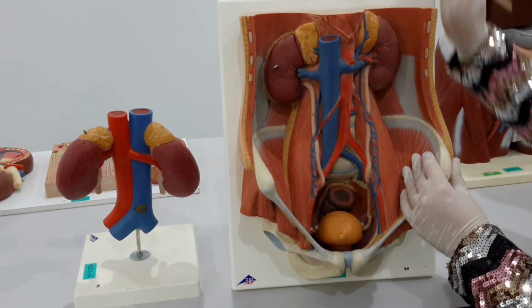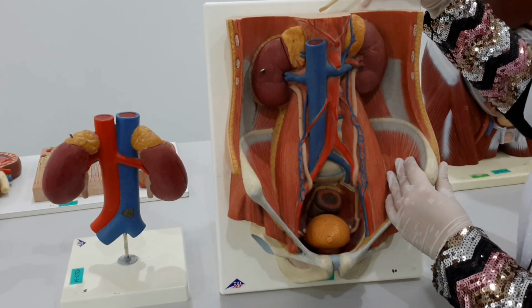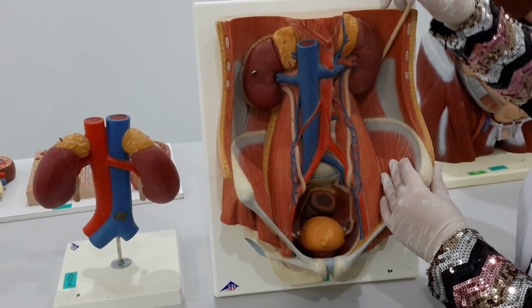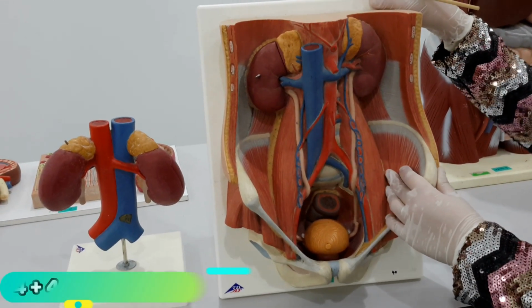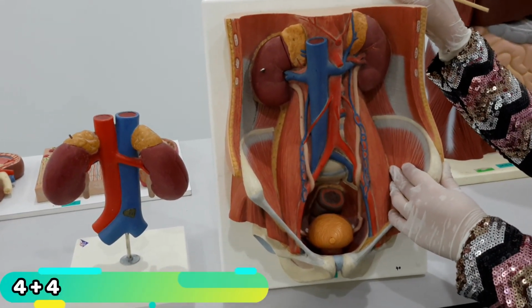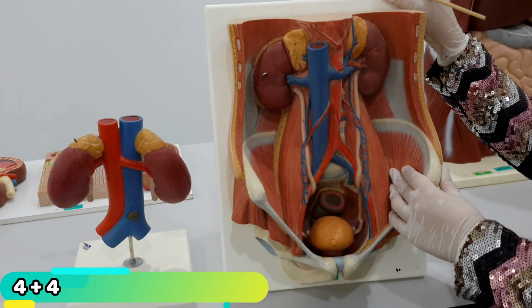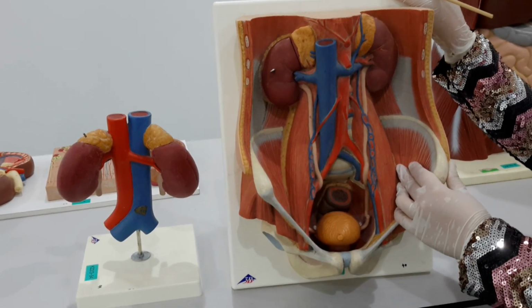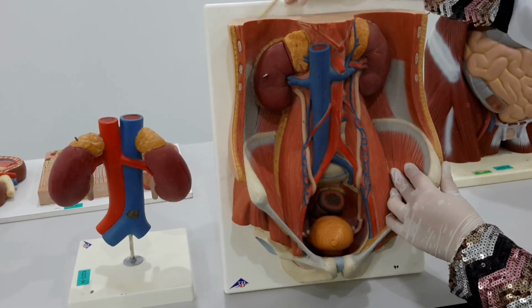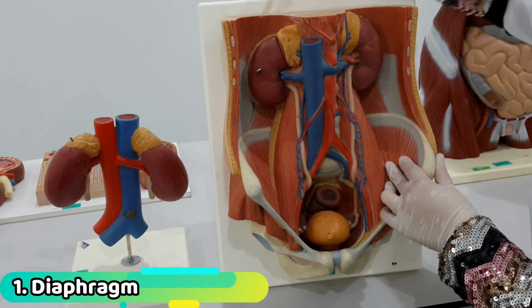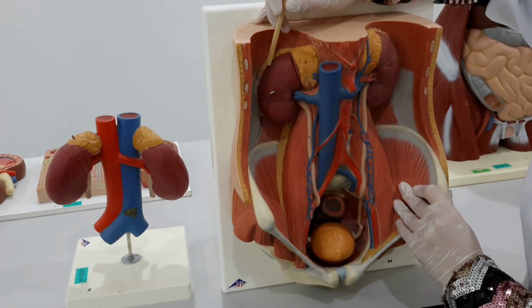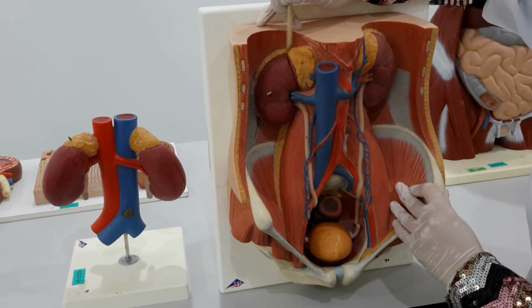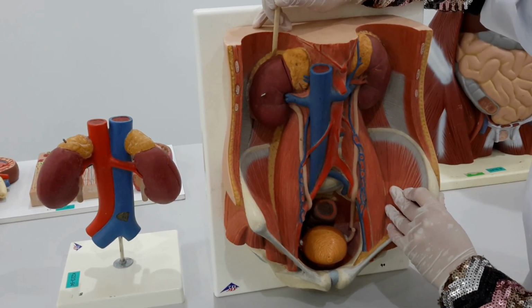Now let's discuss the anatomical relations of the posterior surface of the kidney. The formula to remember is 4 plus 4: 4 muscles plus 4 small structures. So what are the 4 muscles? First is the diaphragm. As you can see here, the diaphragm is related to the posterior surface of the superior pole of the kidney.